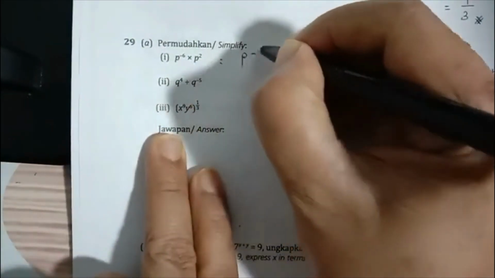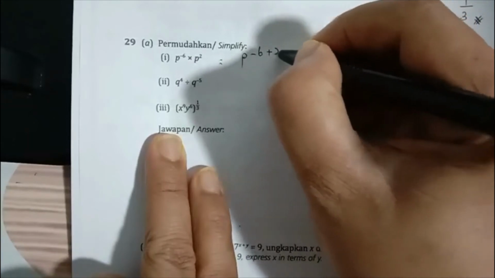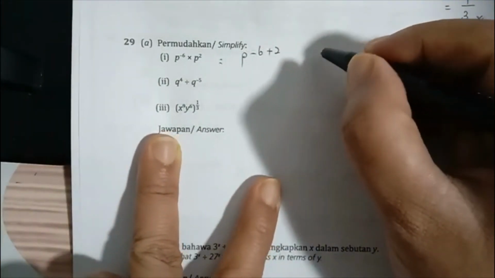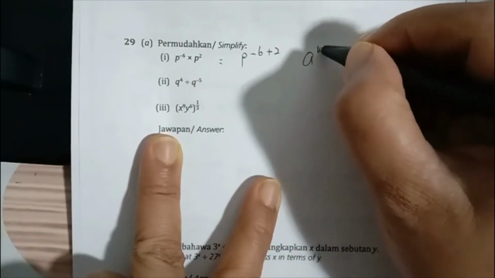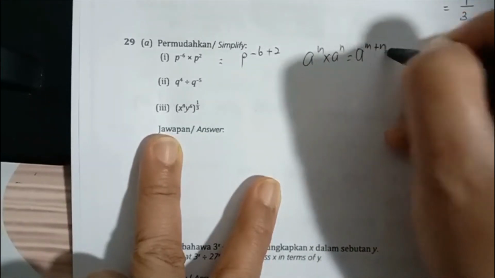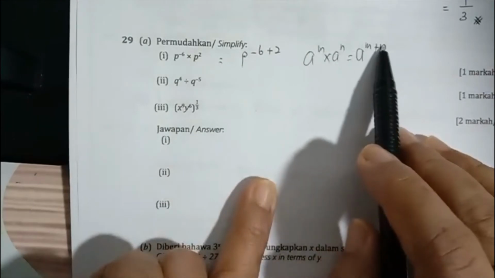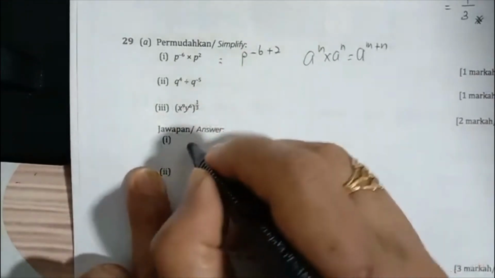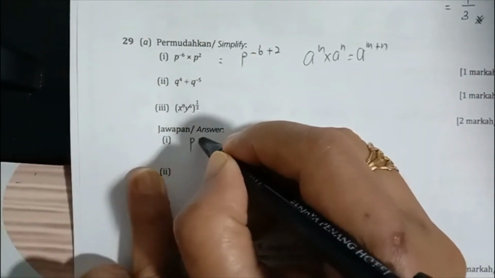Okay, P negative 6 plus 2. Okay, you all gunakan law of indices. A^m times A^n equals to A^(m+n). The power you plus. So you get the answer here is P to the power negative 4.